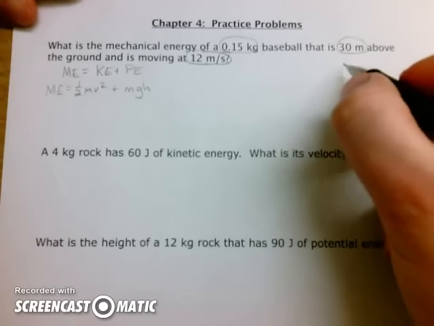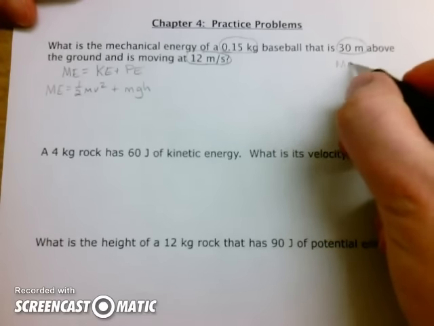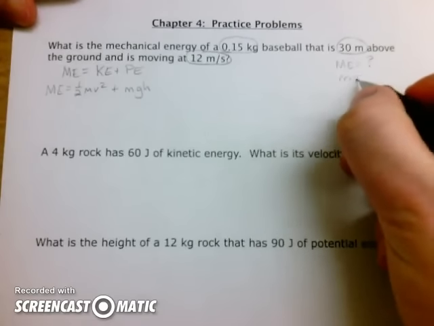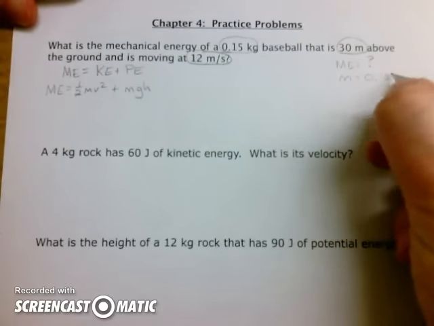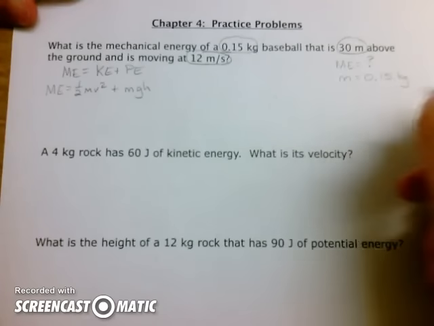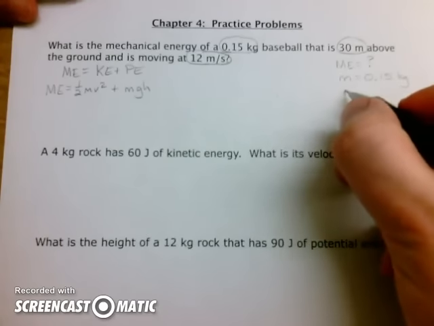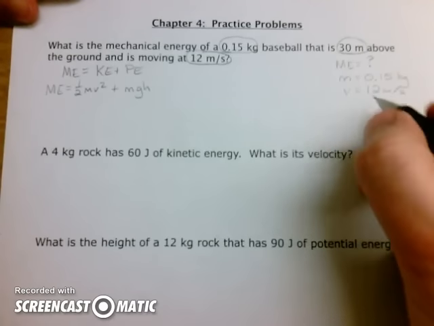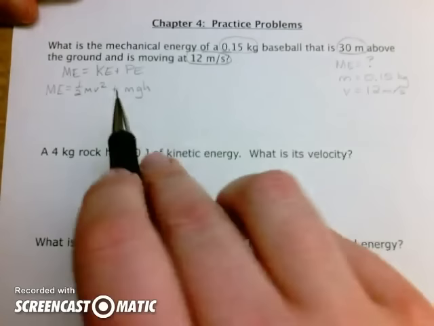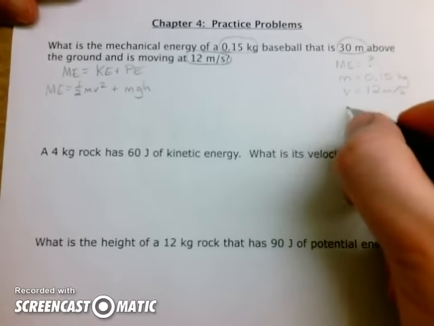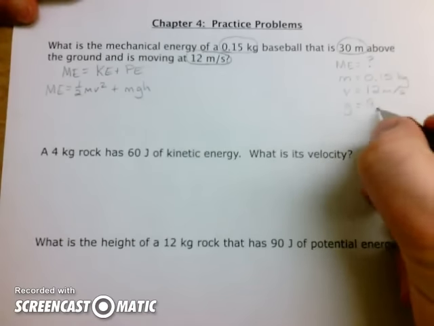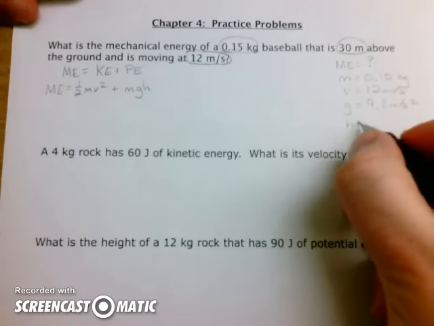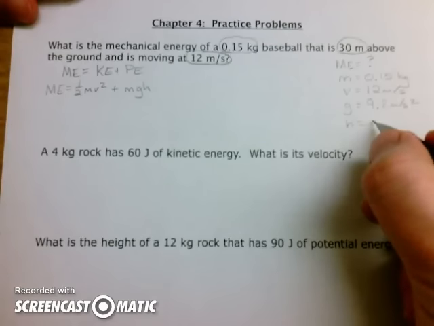Okay, so let's make a little table over here. All right, we're trying to find ME, big question mark, we don't know what that is yet. My mass is 0.15 kg, and velocity is 12 meters per second. Okay, I've already got the mass here, so G, let's write down G. G is always the same, 9.8 meters per second squared. And H is 30 meters.